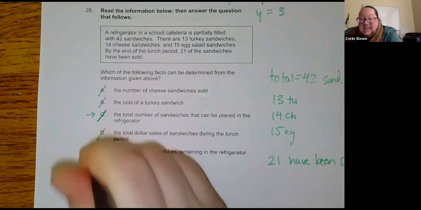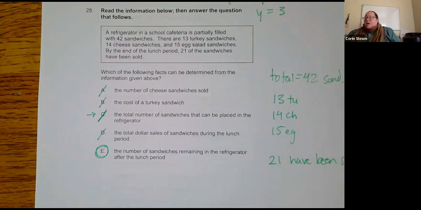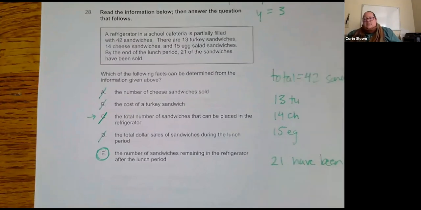That means that E is our best option, the number of sandwiches remaining in the refrigerator after the lunch period. And the reason we know that is we know that 21 have been sold. So 42 minus 21 means that there are 21 sandwiches remaining in the refrigerator after the lunch period. So we can answer that problem with the information that's available.